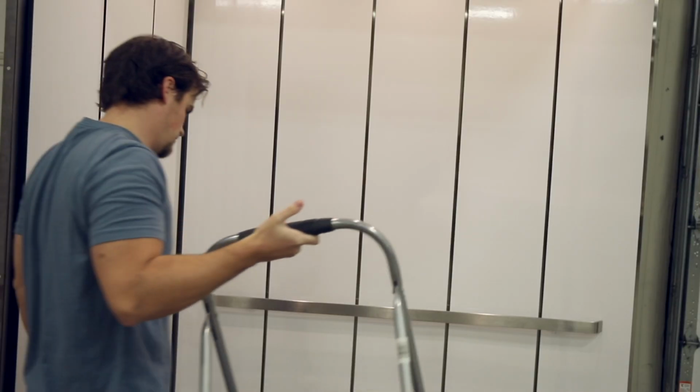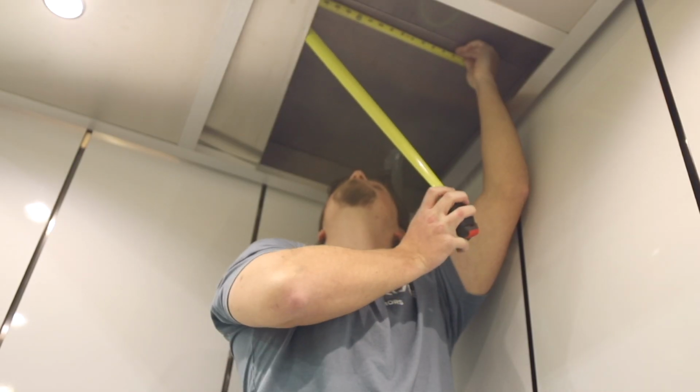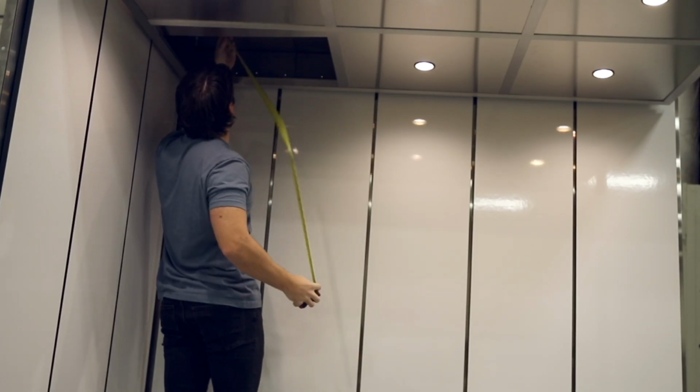If you're purchasing a new Fabicab ceiling, you'll also need to get the measurements of the escape hatch. You'll need the depth and width of the hatch, as well as the distance from the sidewall A and the back wall B. This is critical for safety and code compliance. This is another reason why it's important to measure every cab, because the escape hatch might be in different locations.